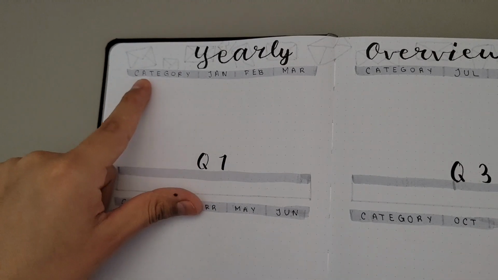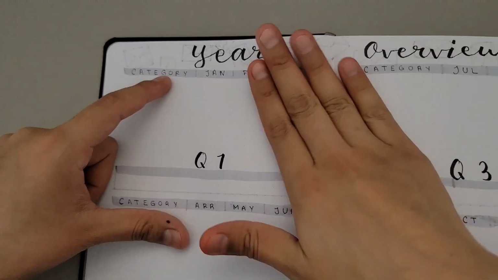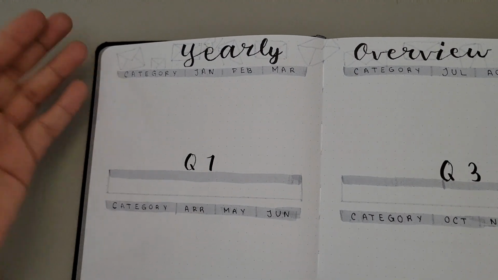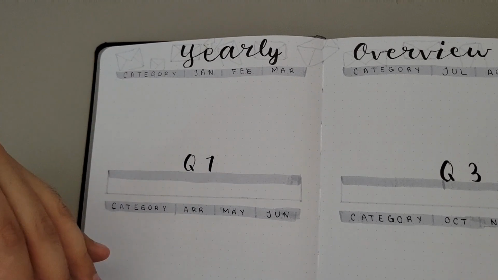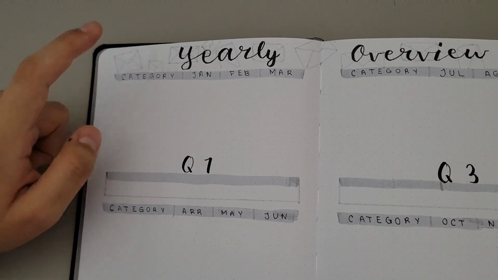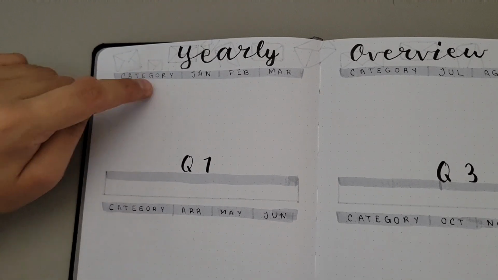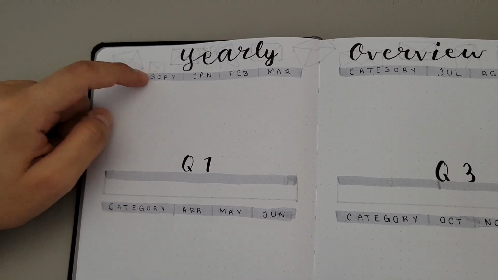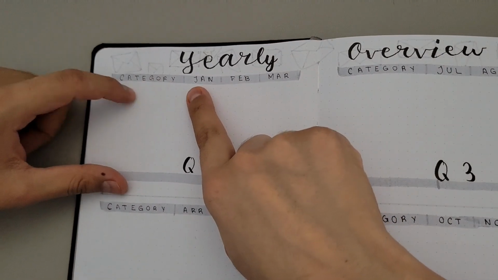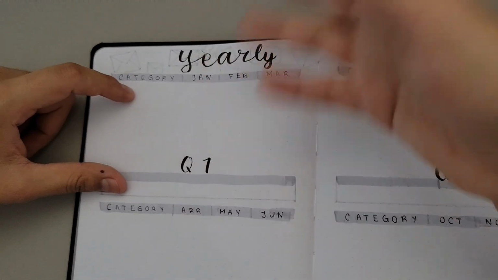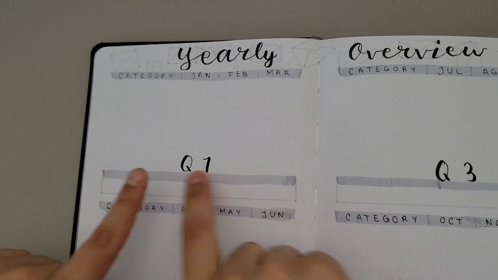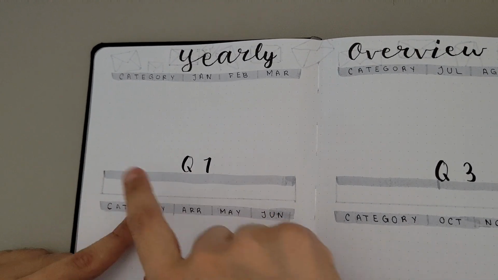As you can see, I left it pretty open and easy for whoever gets this journal to be able to customize it however they want to. For category, I did not write any categories. So whoever gets this journal, they can write down whatever categories they want, and then they can record their progress each month. And then here they can record whatever they want, and then they just make the divisions.